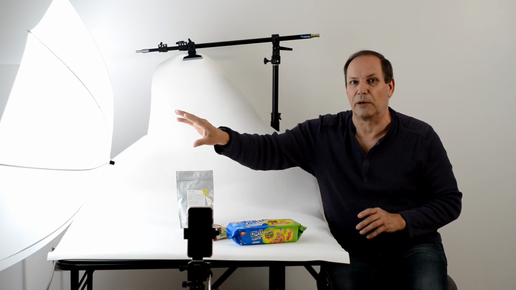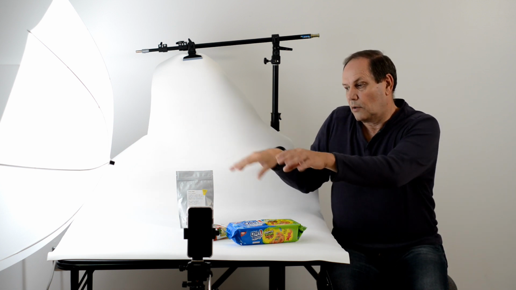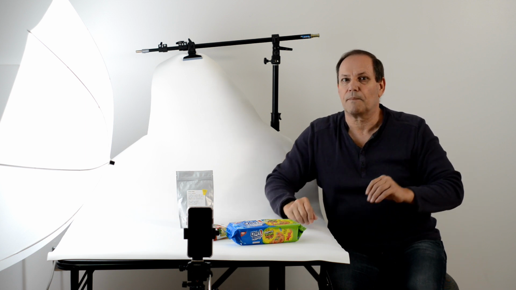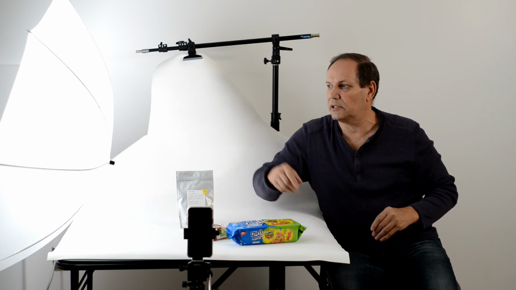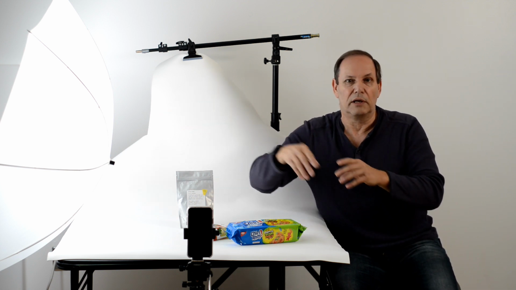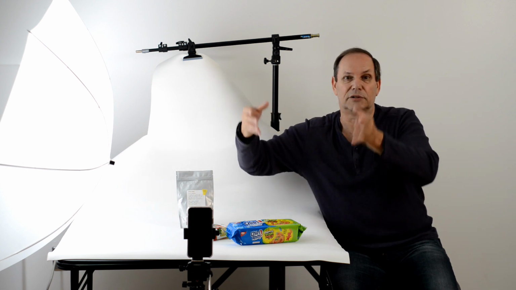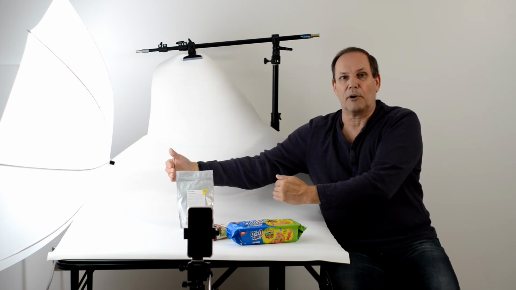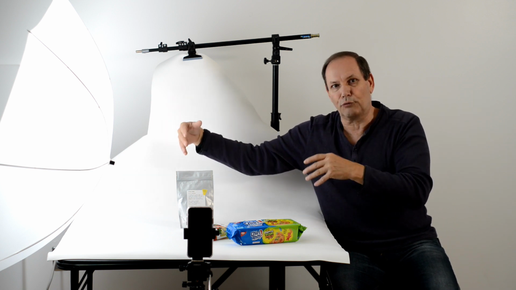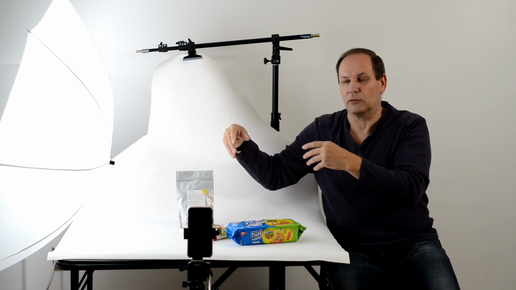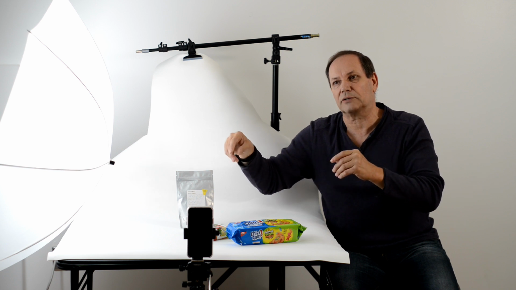Remembering we're trying to simulate window light. So that's why I've kind of gone with the setup. Now, one item I will mention, and you can get them pretty cheap, it's called a light tent. It's basically made out of the material like the umbrella or softbox. It's just a white diffusion, and it's basically a tent. It's a box. You put it over top of your product, and then you can shine light through it, and the light bounces around, and anything that your product reflects is white because that's what it's surrounded by.